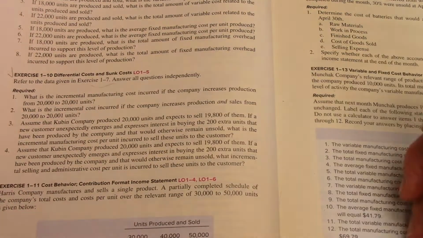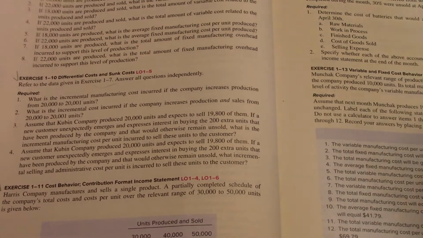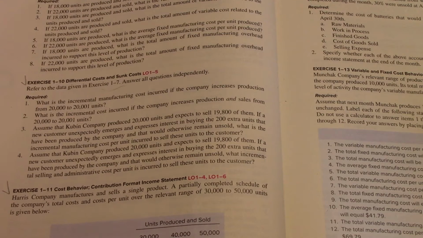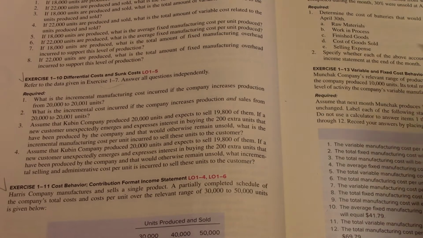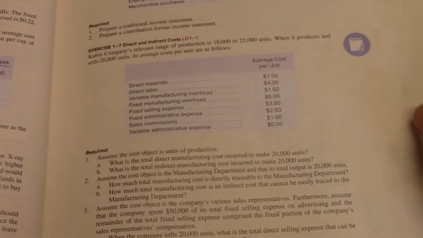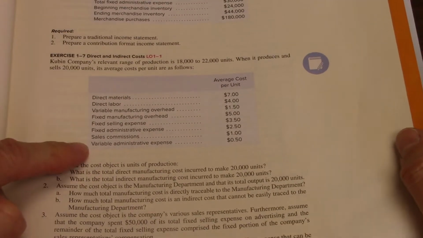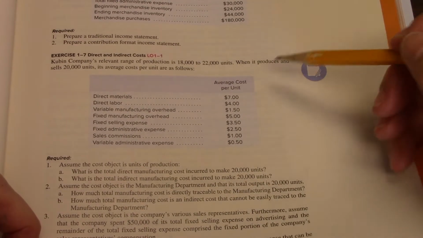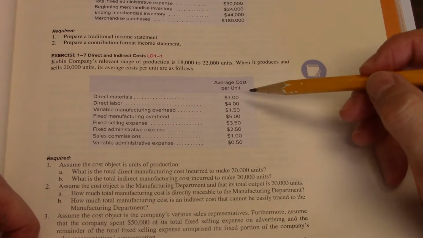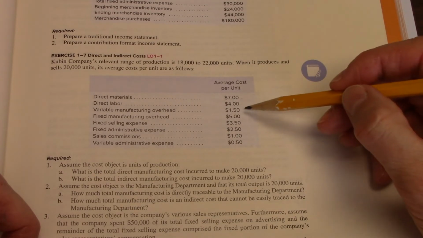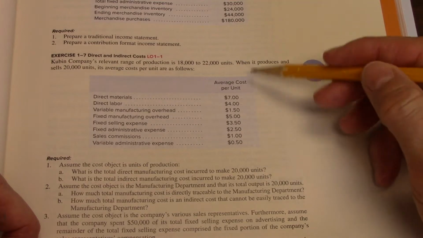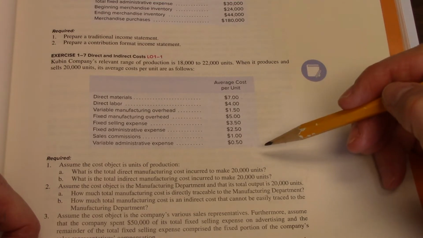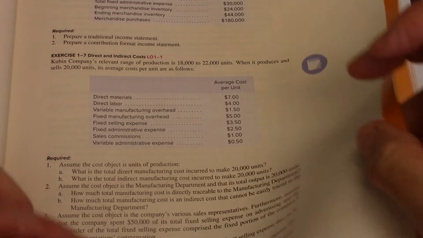Now that's just this book problem. I think you have your own standalone data out there, but I'm going to go over here to 1-7, and you'll see there's a list of some costs, right? So our direct materials are 7 per unit, direct labor is 4 per unit, and so on. So here's the cost per unit that we need to use to make this decision.